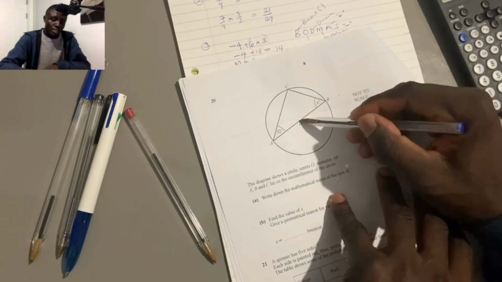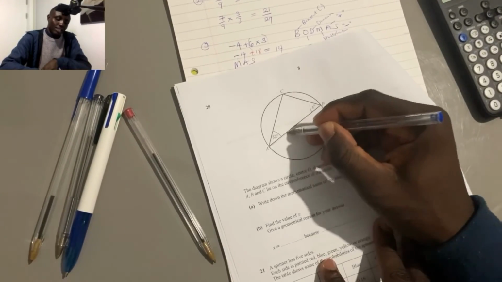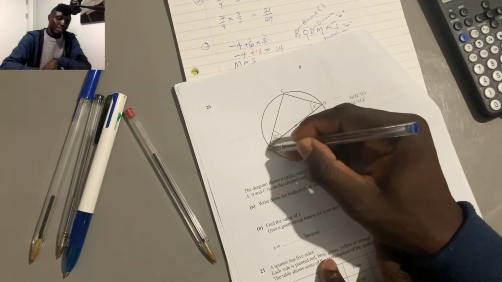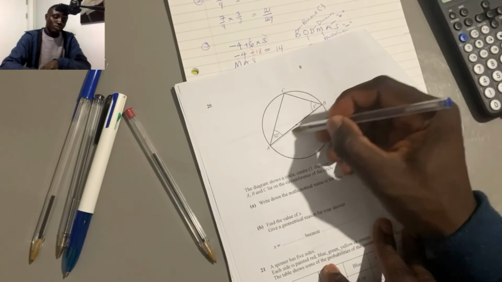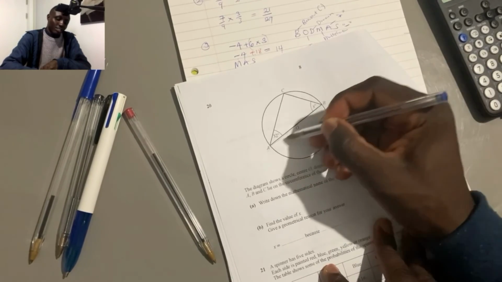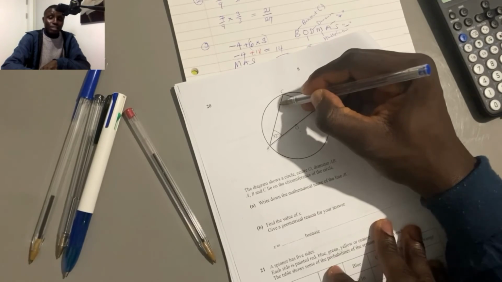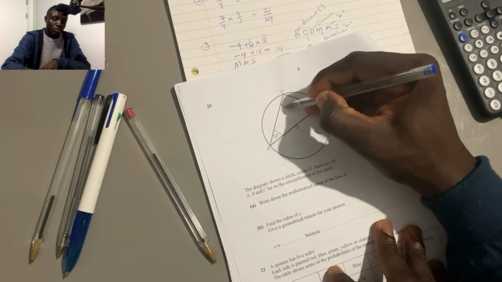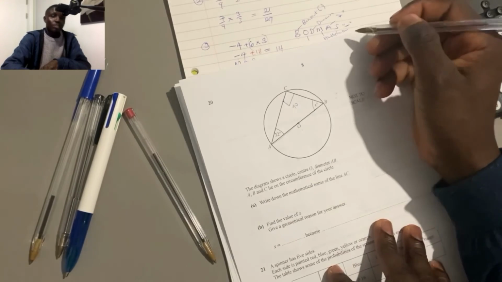So this is a semicircle. Whenever you see a line like this, this is a semicircle. This is a line that divides the circle into 2 equal parts. And whenever you have a line dividing a circle into two equal parts, this is going to be a right angle. So this is going to be 90 degrees automatically.